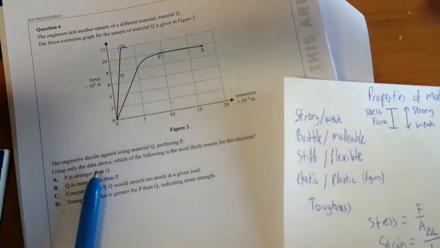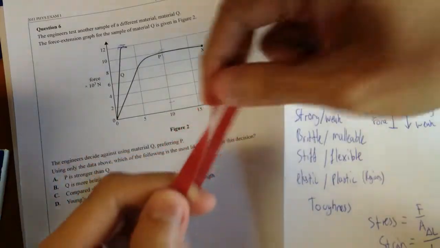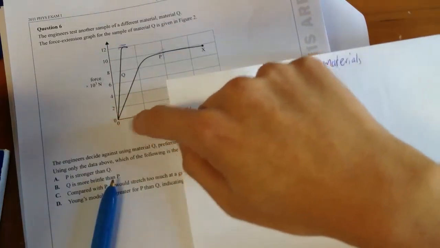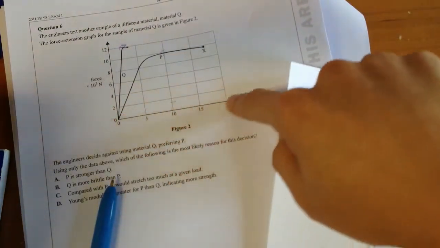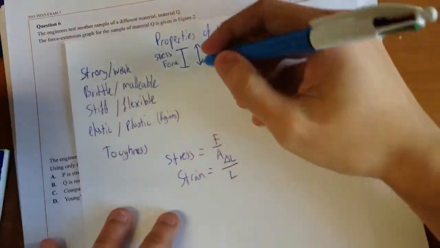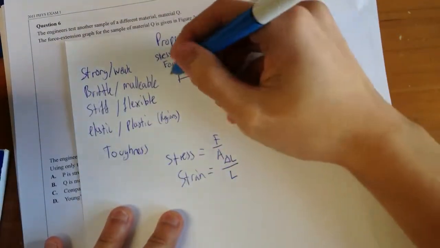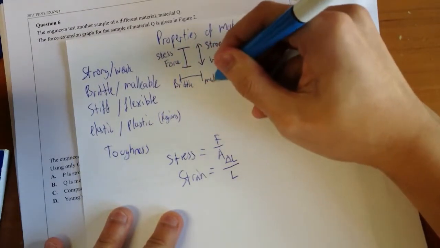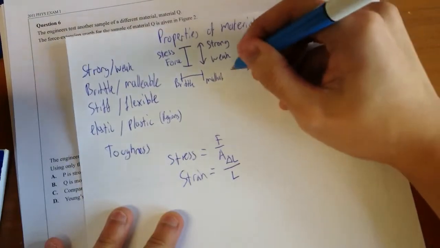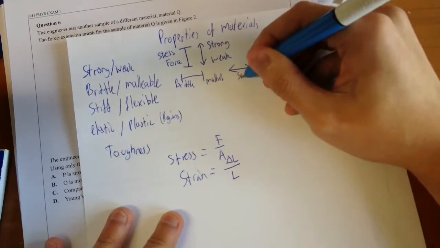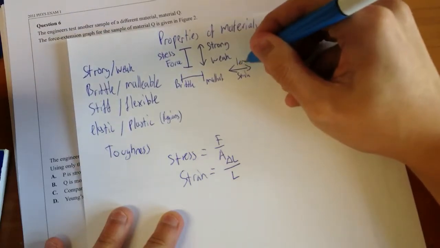Whereas something that can bend a lot is known as malleable. An elastic band is very malleable. So this one is more brittle because it breaks quite fast. This one's much more malleable because it can go on for a long time without breaking. So for a quick way of doing this, on this side it's brittle, on this side it's malleable, and we're looking at strain and length.